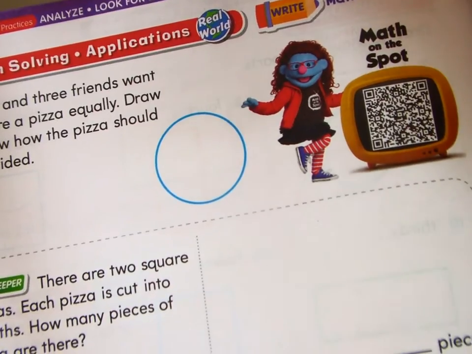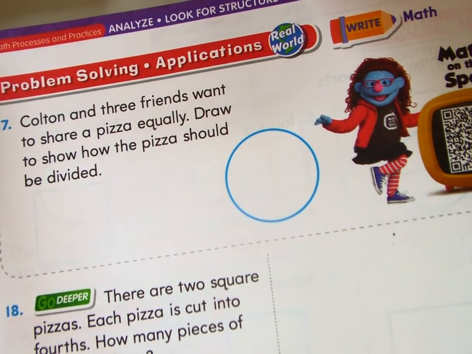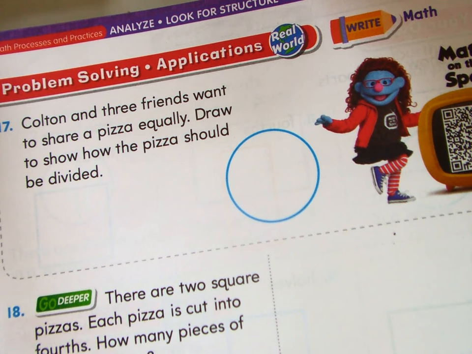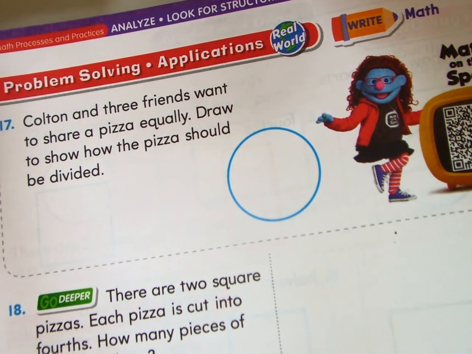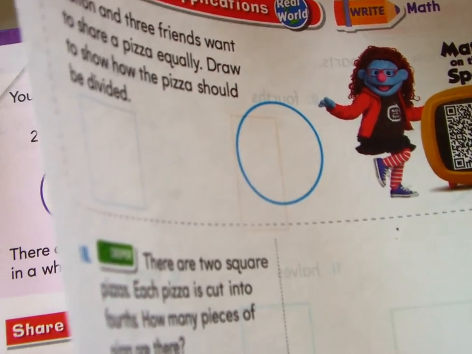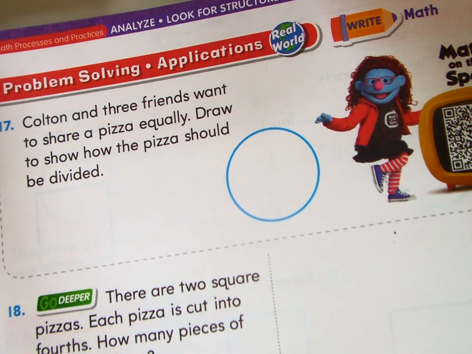Okay, I want you to try number 17 by yourself. See if you can read it and figure out what you have to do. Okay? This is a little tricky, so you really have to be careful doing it, okay? Go ahead, pause your video and try it, guys. Okay, did you try it? Okay, now this is a little tricky.